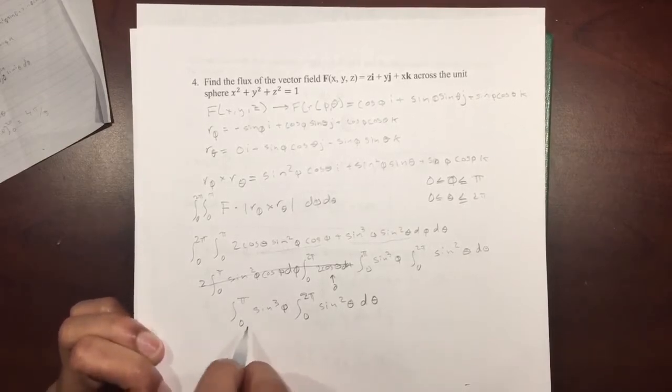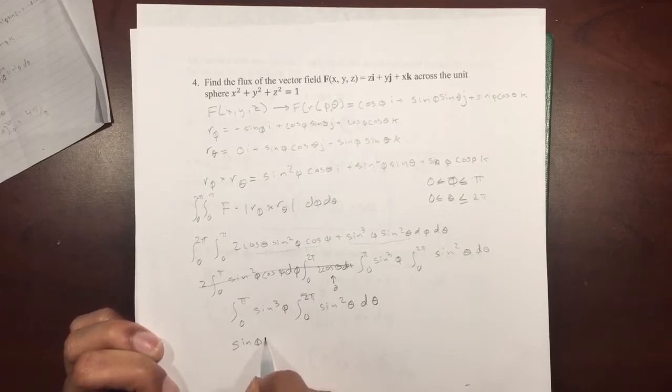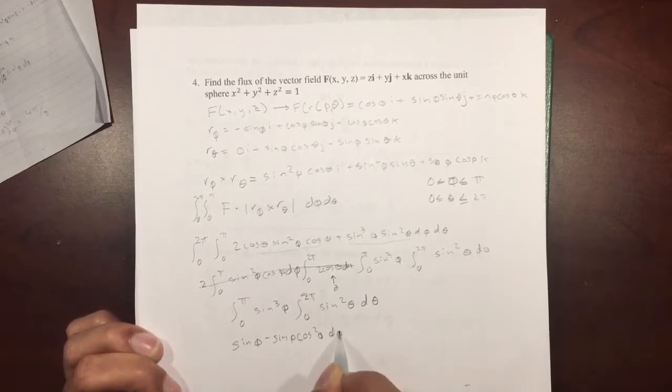And so we can go ahead and integrate this, and sine cubed phi is equal to sine phi minus sine phi cosine squared phi d phi.